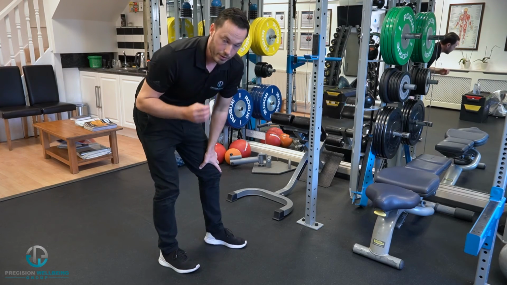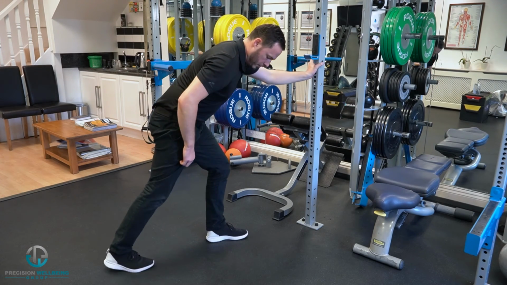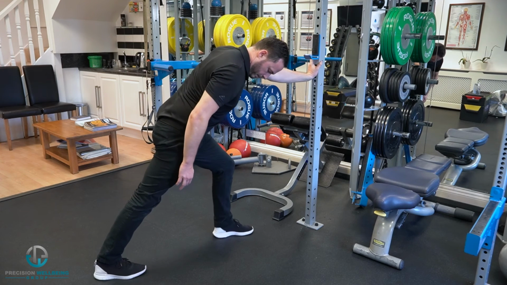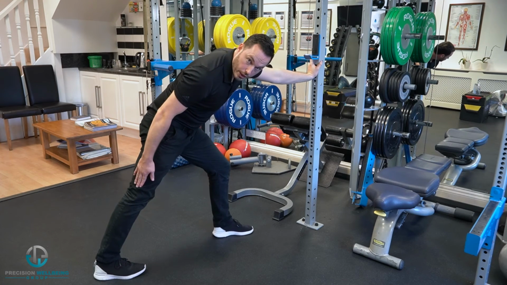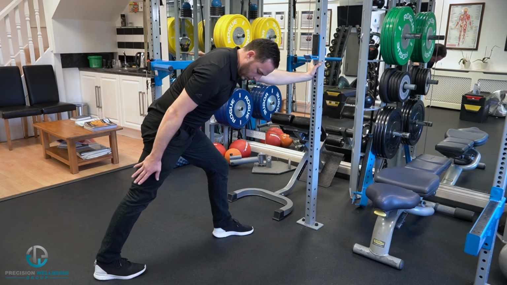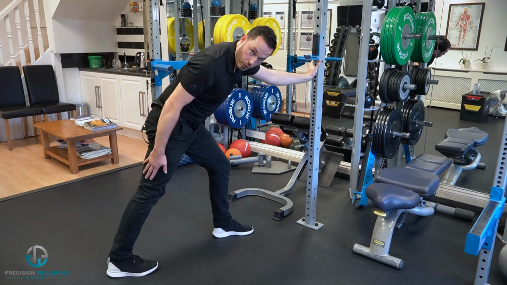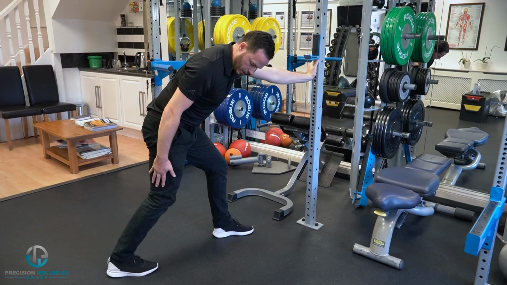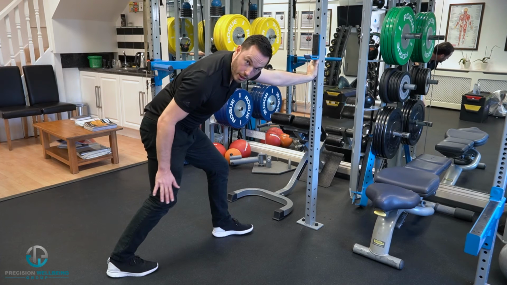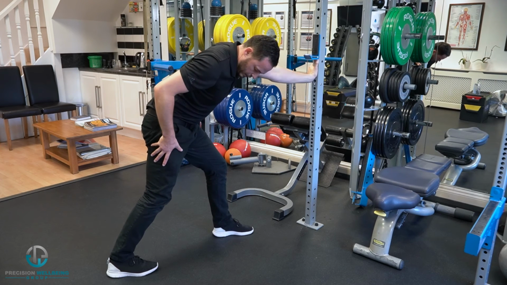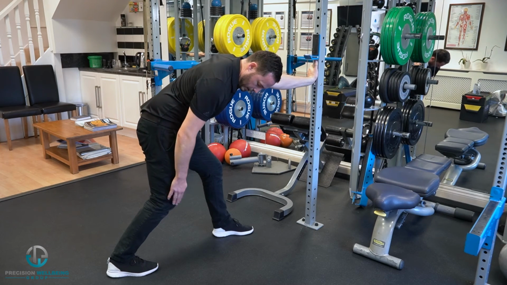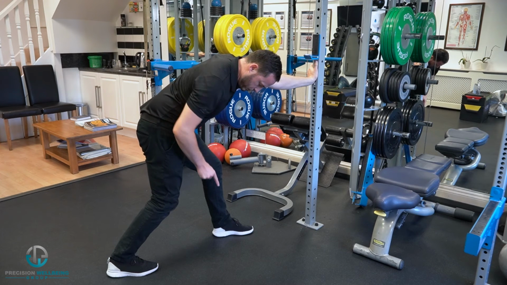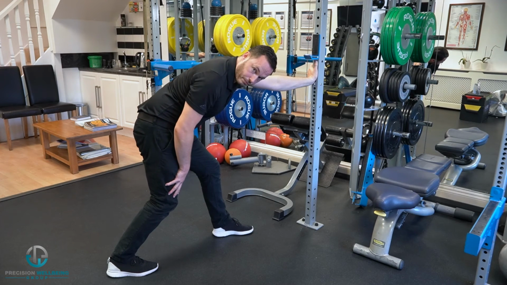Once you've done that, then the next thing you can do is get yourself into the same position, but instead of having your knee straight, I would bring my foot slightly further forwards, bend my knee, but I'm still keeping my heel down to the ground. So I'm bending the knee and I'm trying to push my knee down towards the floor.